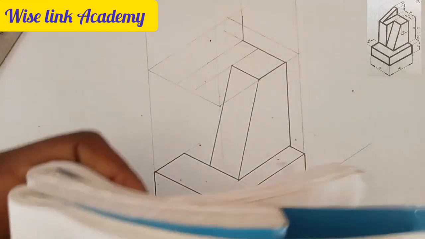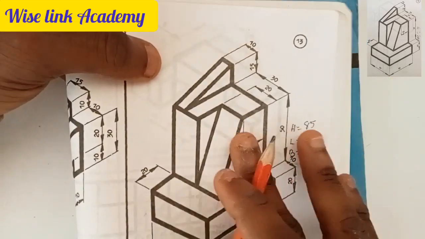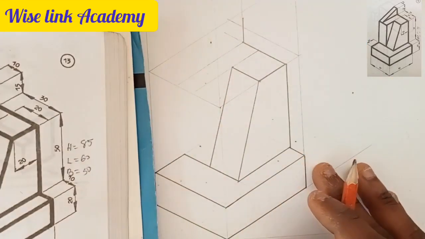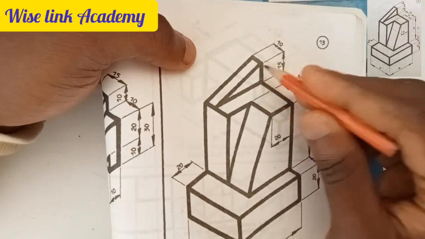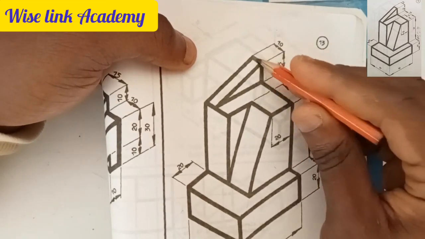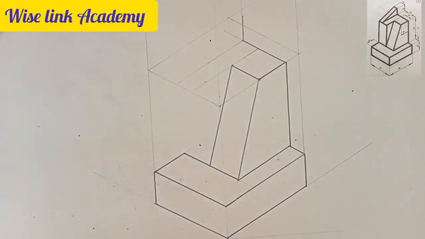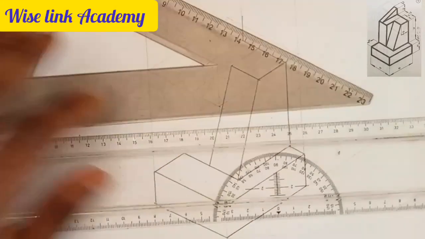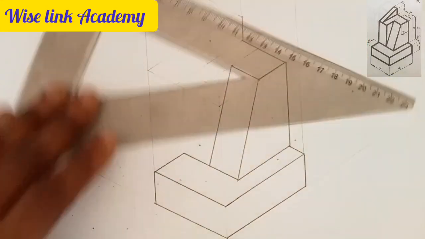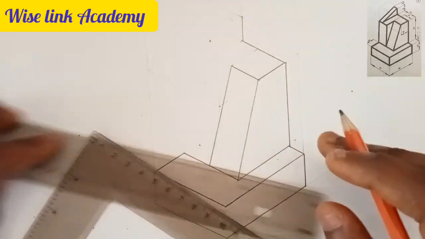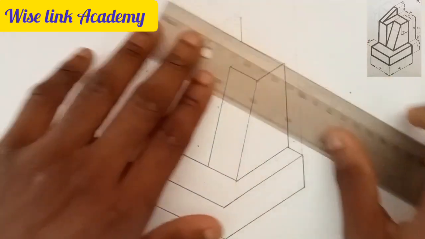So the next thing to do is what? Let me show you. So as you can see, what we're having here. You can see that. So here to here is 15. I've drawn that 15. A line upward here. That is 10. Let's do that line. Just take your T-square. Draw the line like this. So that line is what? Is 10. So measure 10.